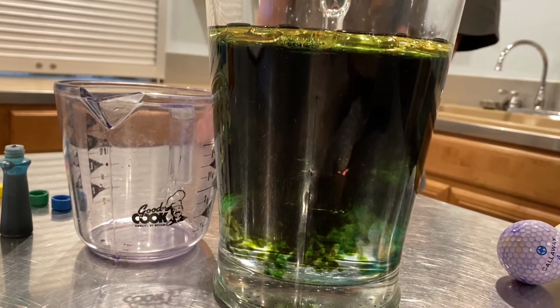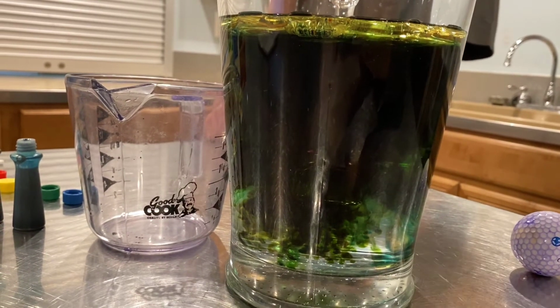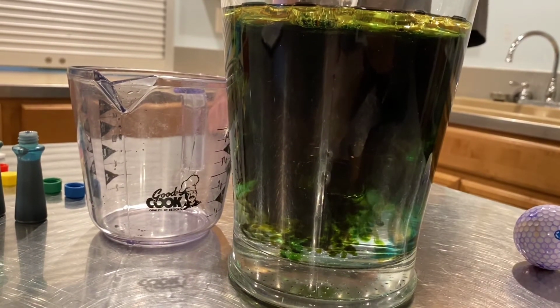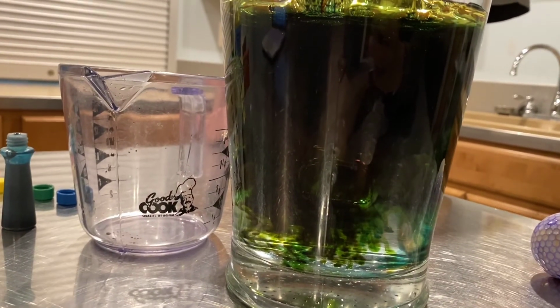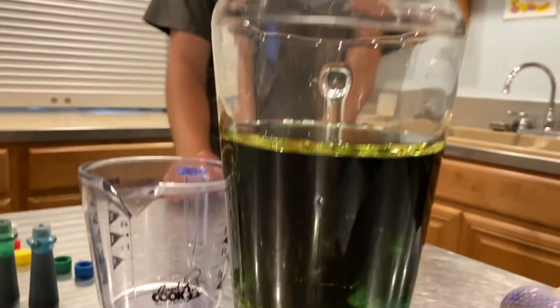As you can see, the food coloring is dissolving into the water, and that's why the water is turning like a purplish color. And this is a fun experiment you can try at home.